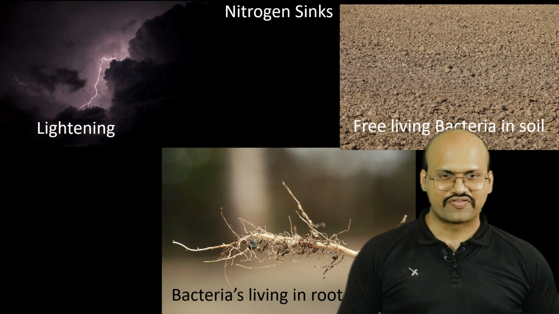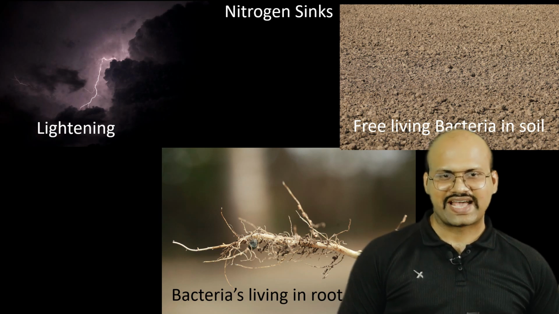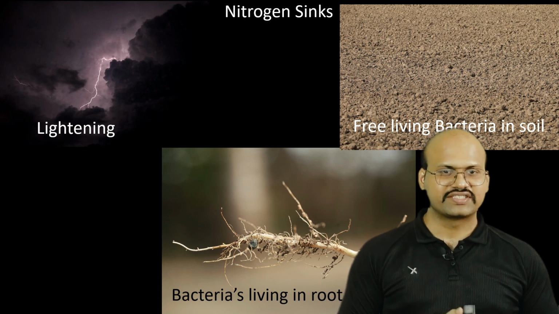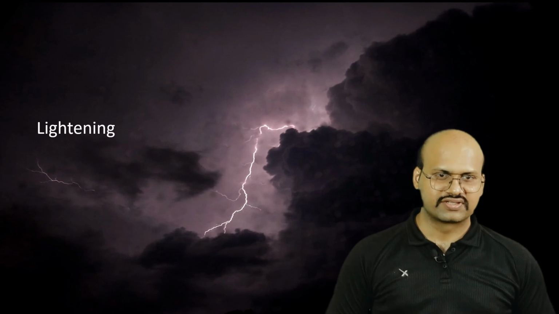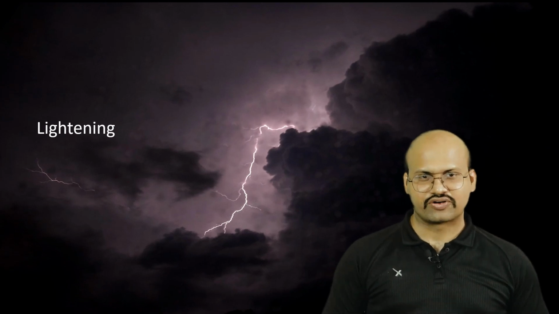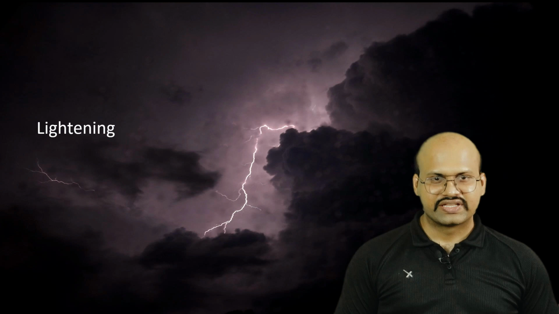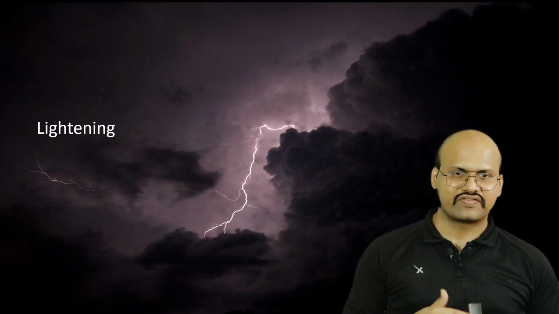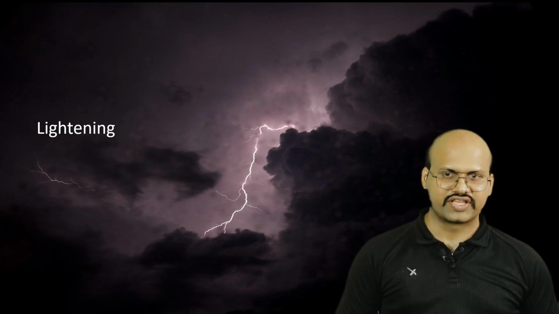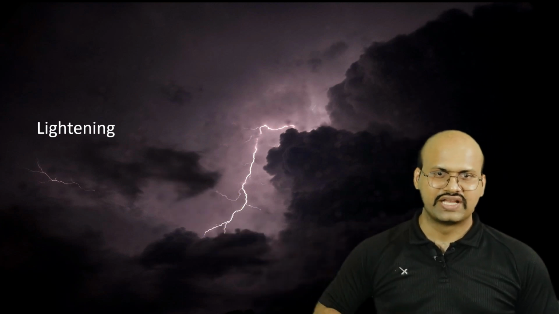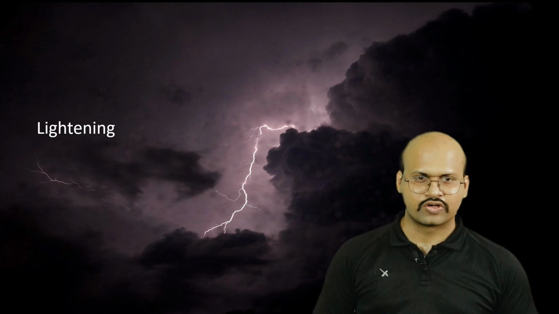Now let's see some of the important things of nitrogen. We know that nitrogen is an inert gas and it will not react with other elements in the atmosphere. But when lightning occurs, a lot of heat is produced, and this heat breaks down the nitrogen molecule, and therefore this molecule will then react with other elements in the atmosphere which can be removed from the atmosphere. Therefore lightning plays a significant role in removal of nitrogen from the atmosphere.